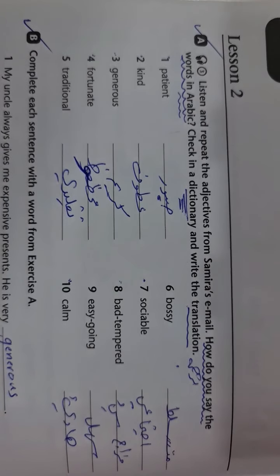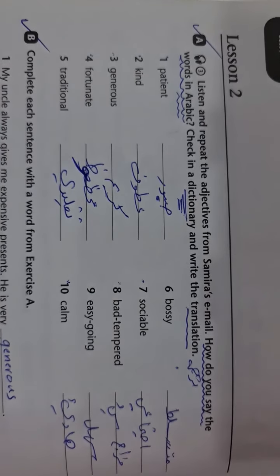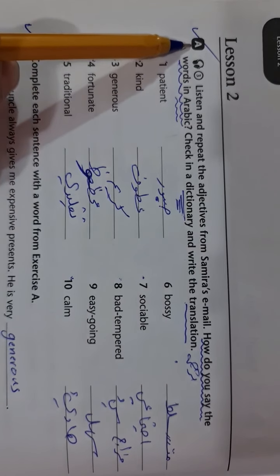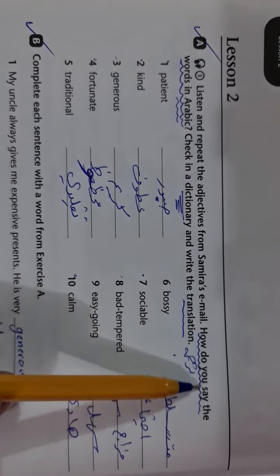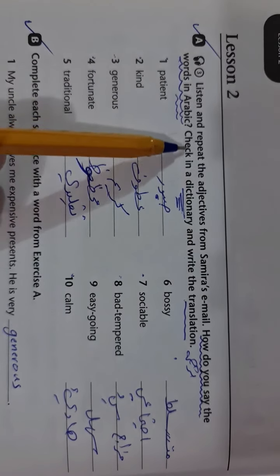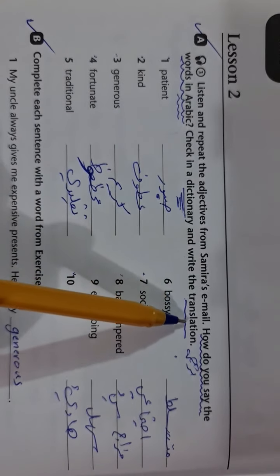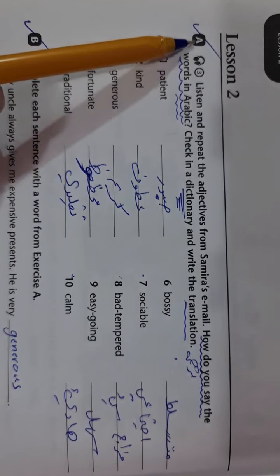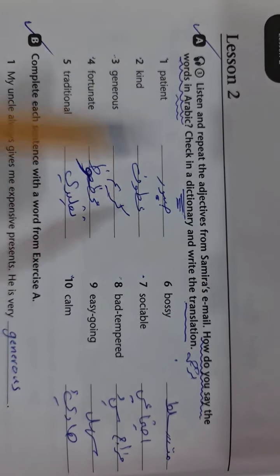Welcome, my dear students. Once again, we are in Unit 1, Lesson 2, Exercise A. How do you say the words in Arabic? Check in a dictionary and write the translation. Translation means ترجمة. So this exercise wants us to do the translation.